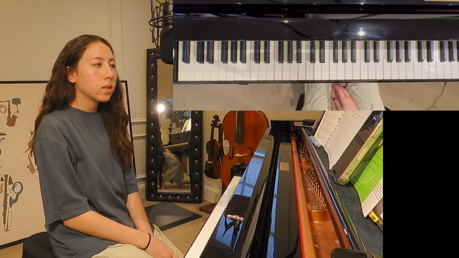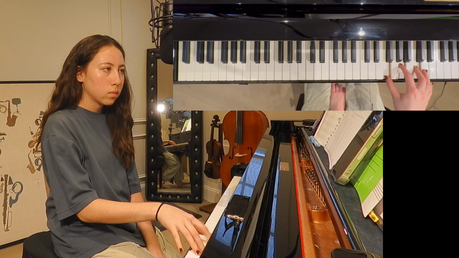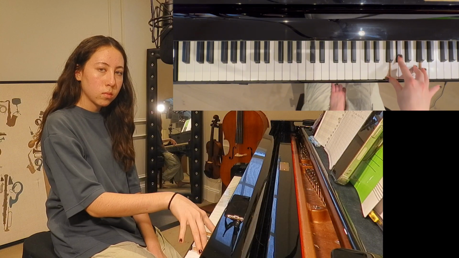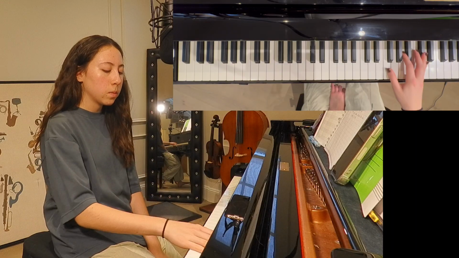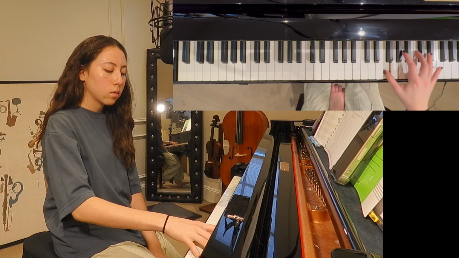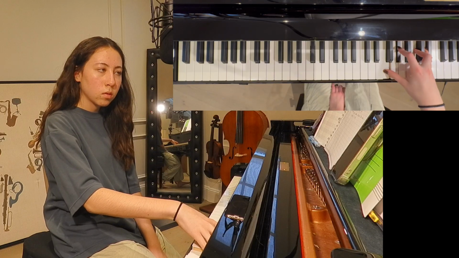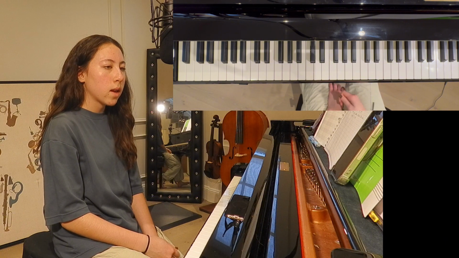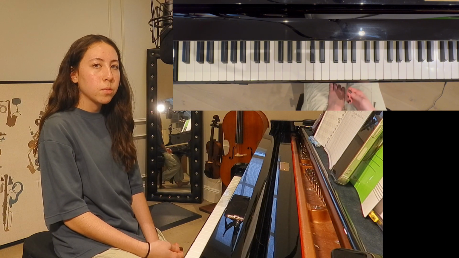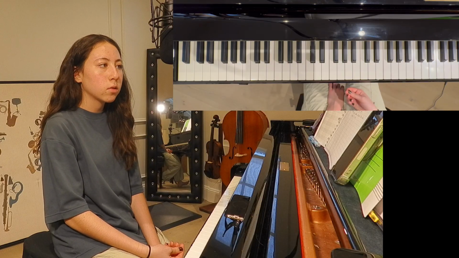So with triads, F major and F minor are only 1 note apart. Right? But with 7 chords, there's 2 note difference. So C major 7 to F minor 7 feels more abstract than C major triad to F minor triad.